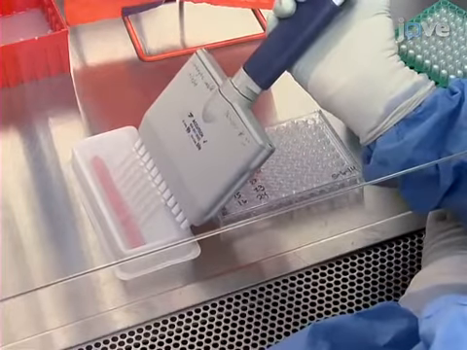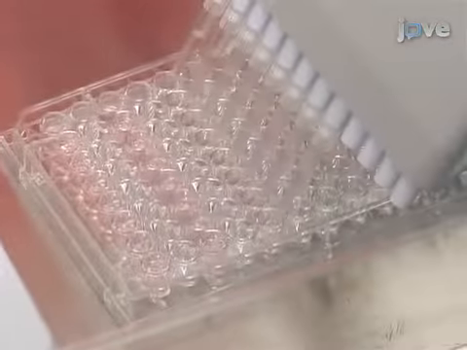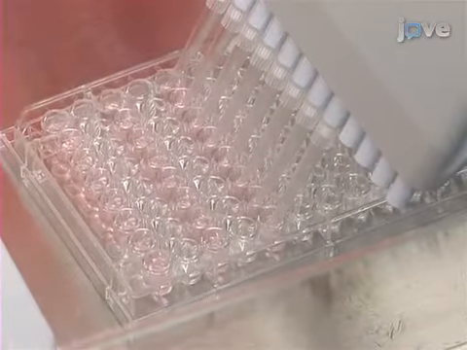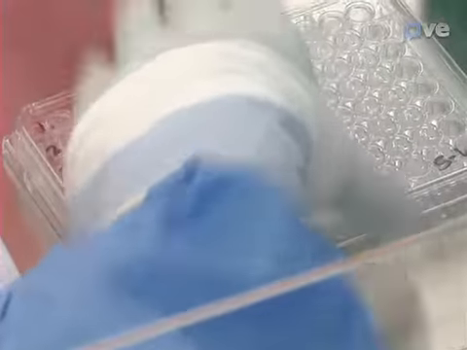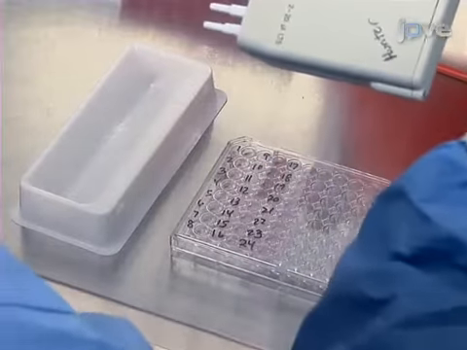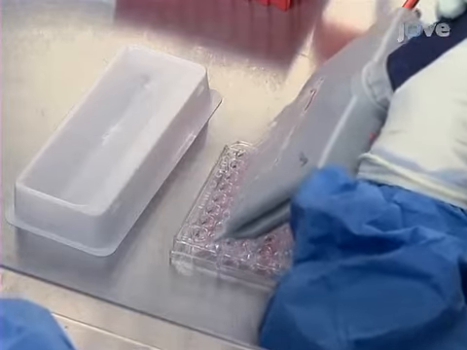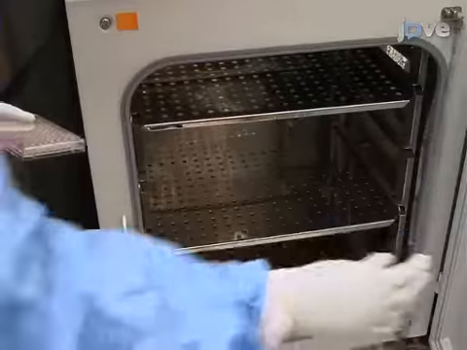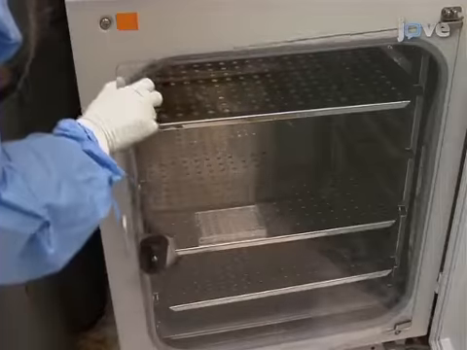Pipette the cells into a sterile trough and mix thoroughly. Subsequently, using a multi-channel pipette, add 100 microliters of cells into each well of the 96-well plate containing the diluted virus and mix thoroughly. After that, add 2 microliters of 5 milligrams per milliliter solution of polybrene to each well and mix the cells thoroughly. Then, incubate at 37 degrees Celsius in a tissue culture incubator with 5% CO2 for 3 hours.